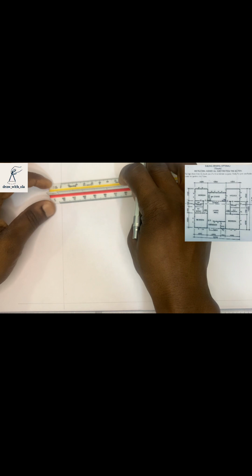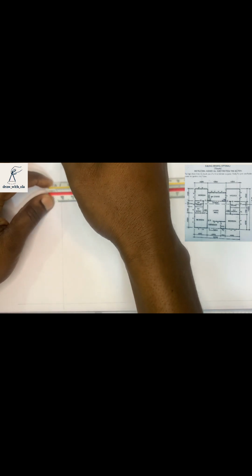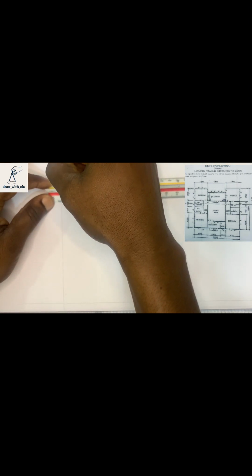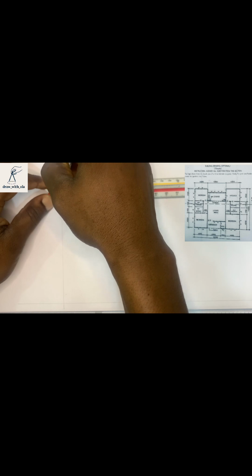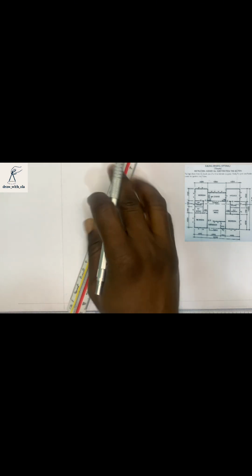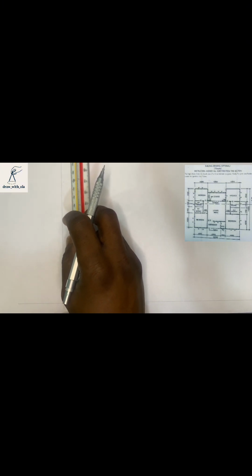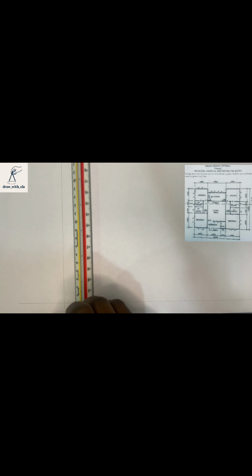Now you take your scale rule and you measure 225 for the wall thickness. So this right here is 225 on the vertical side. Then you do the same over here.